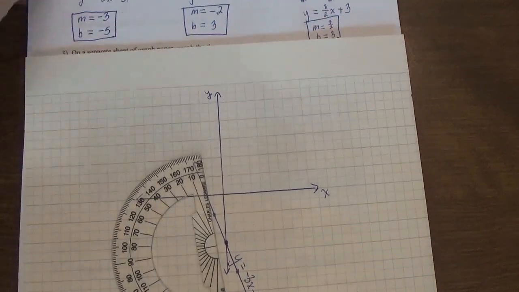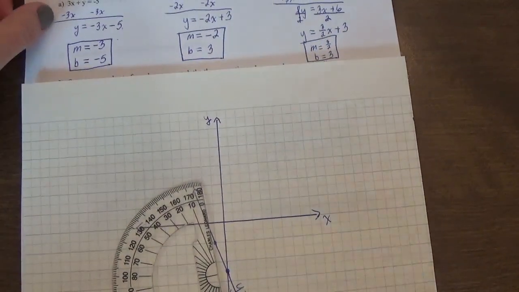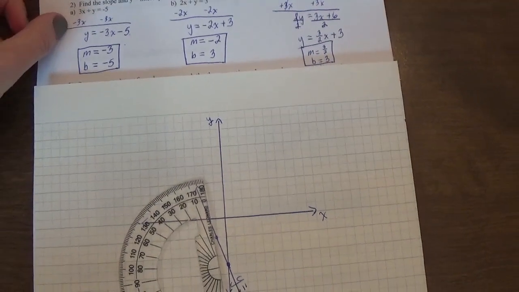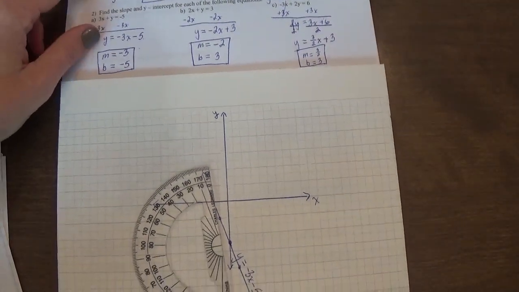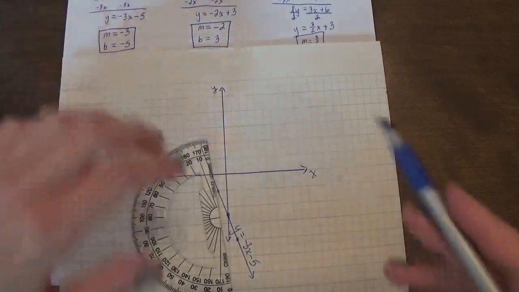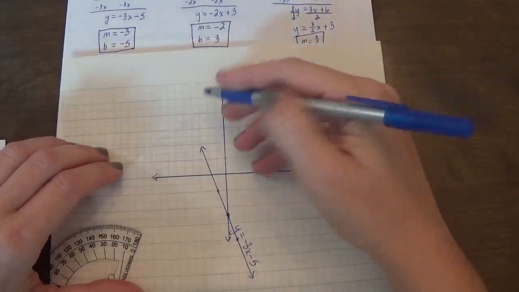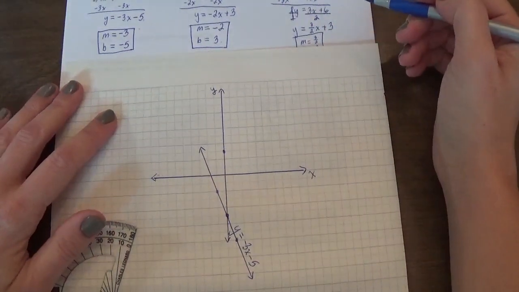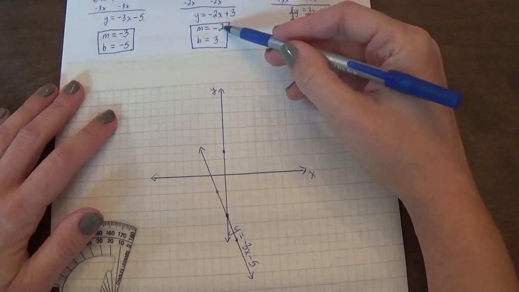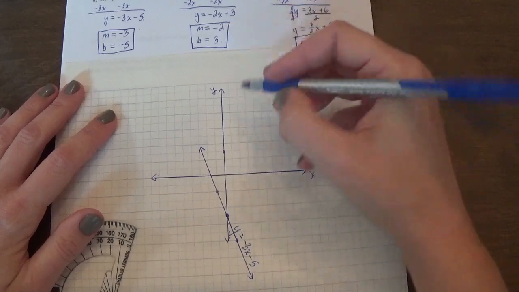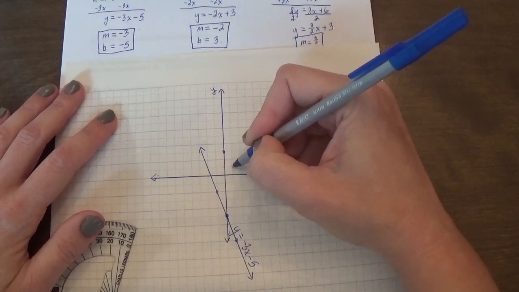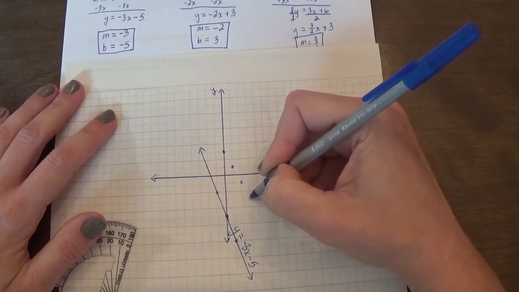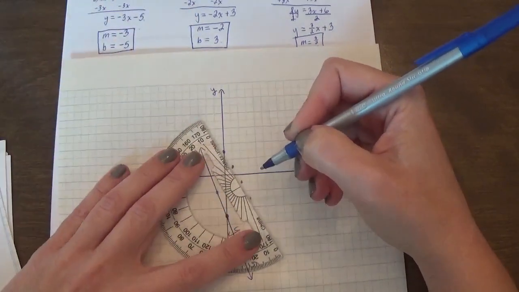What is the next line? Can you guys see it here? Y equals negative 2x plus 3. Okay, so the y-intercept is positive 3, right? That's where it crosses the y-axis. And it has a slope of negative 2. All right, so we're going to go down 2 over 1. Down 2 over 1 as many times as you think you need it.